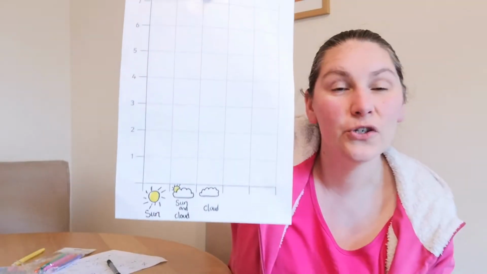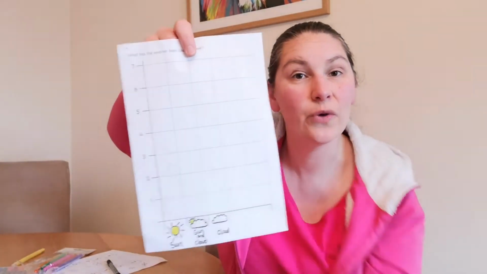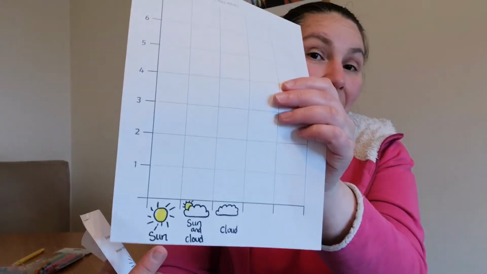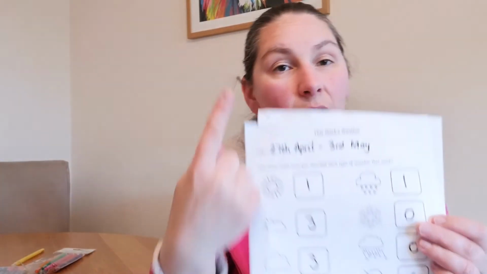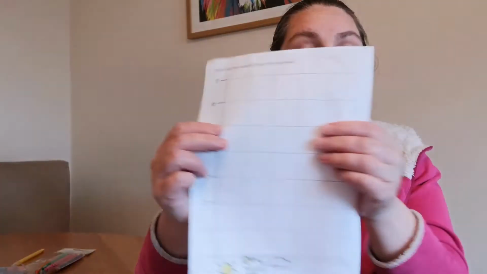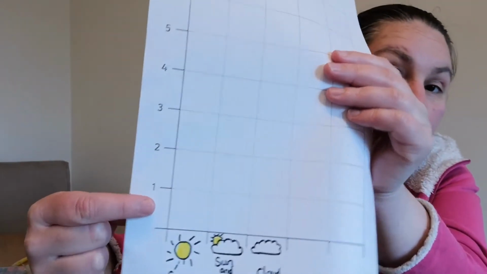So now we're going to use the numbers that we just did to put some bars onto our bar graph. So what we do is we find out how many we have. So for the first one we've got is sun. So I'm going to look at my chart. How many days of sun did we have? Let's have a look. Oh, we had 1. So we're going to colour in 1 box of sun. So the bar is going to go right up to where it says 1.